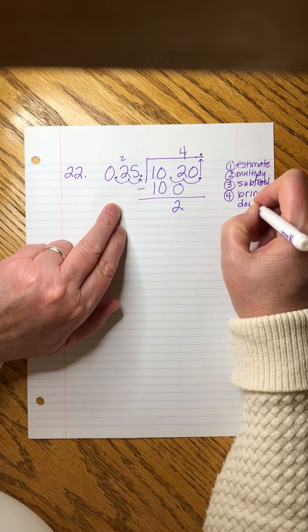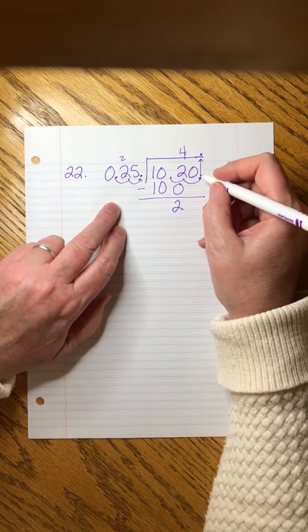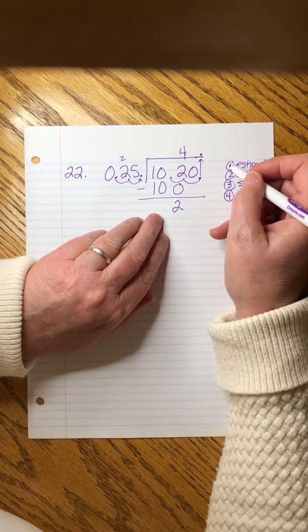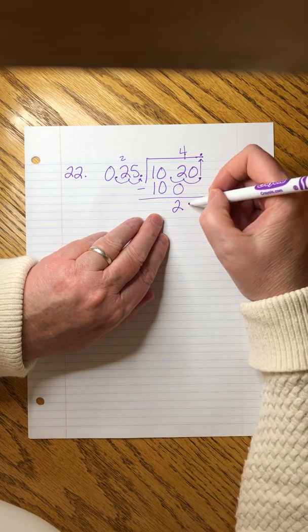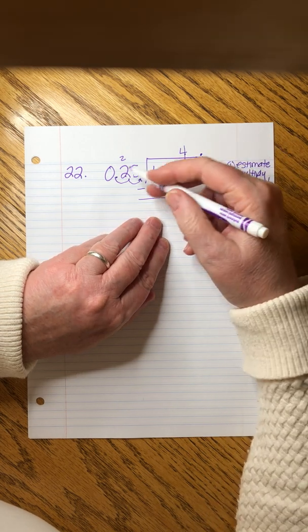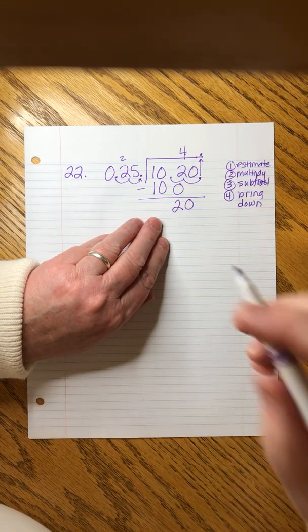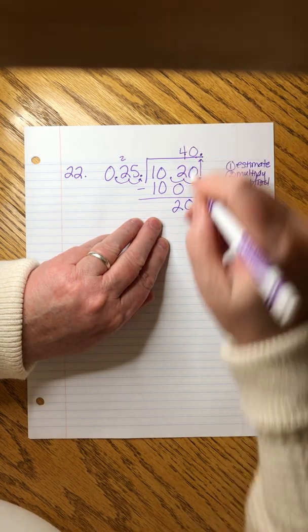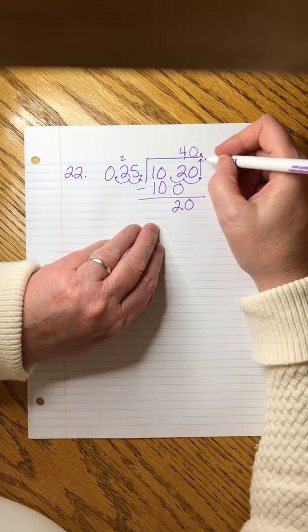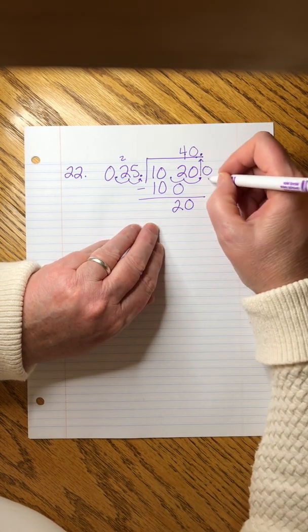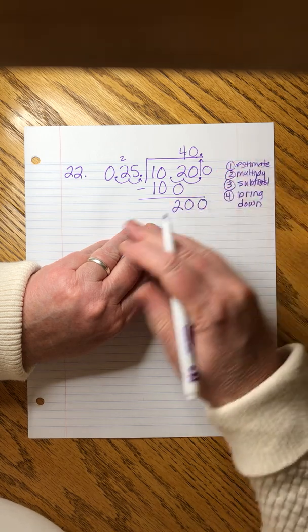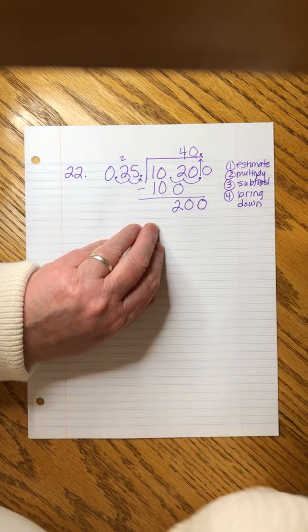And remember, as long as I have my decimal firmly planted, I can add zeros. But I don't need to yet because I still have one in the problem. Okay, how many times does 25 go into 20? Oops, not at all. So we put a 0 here. All right, now we're going to bring down one more 0. How many times does 25 go into 200?